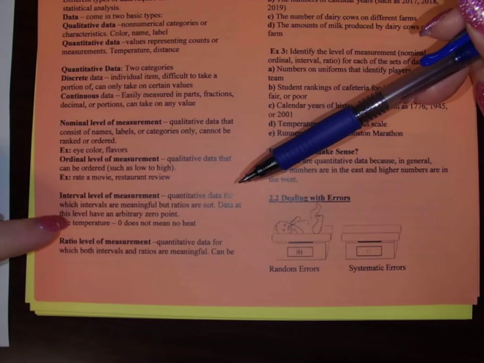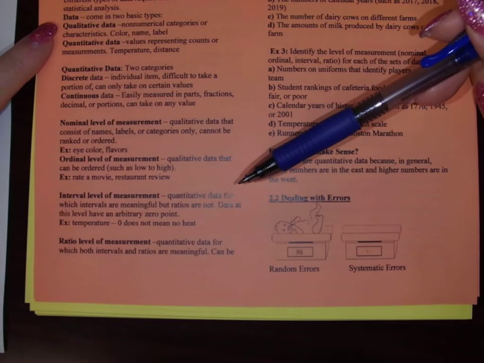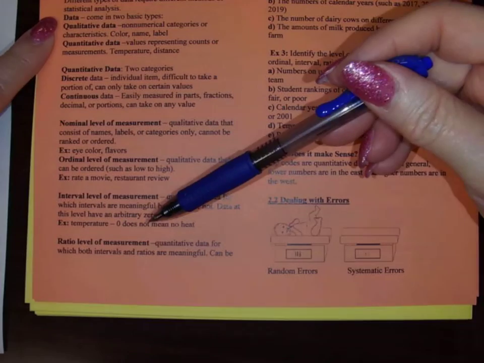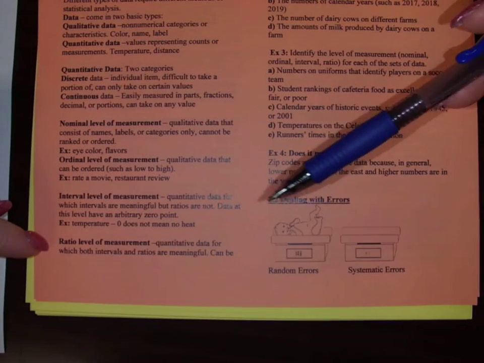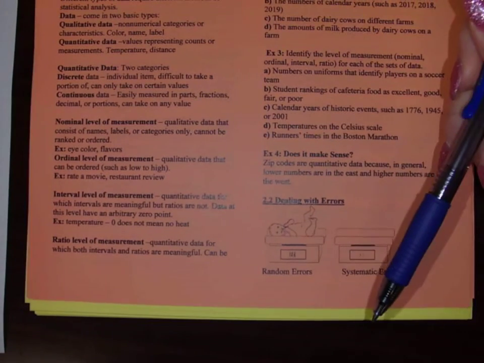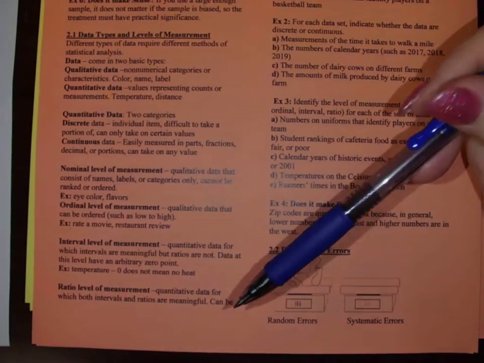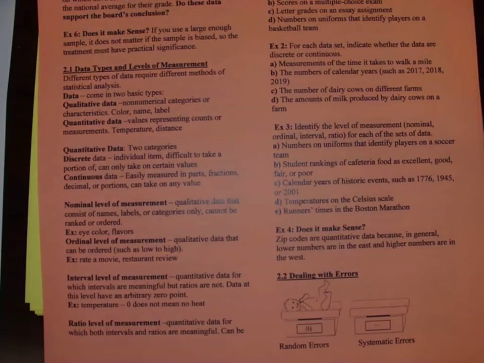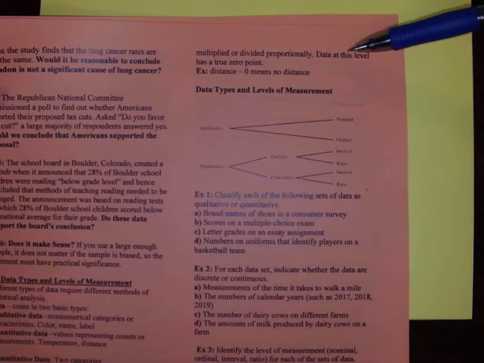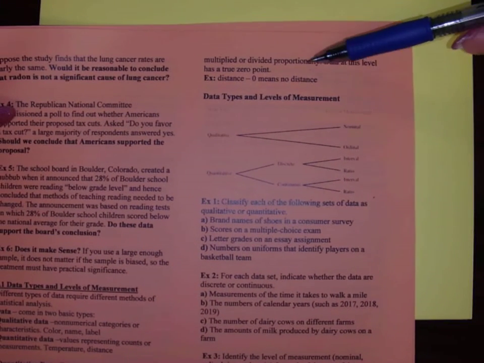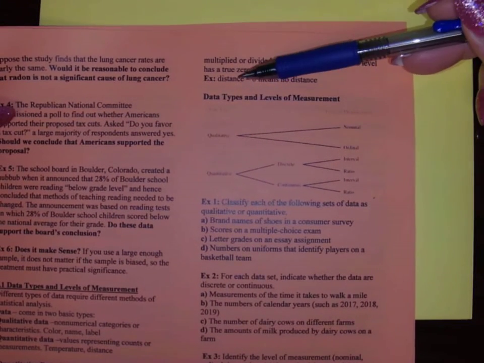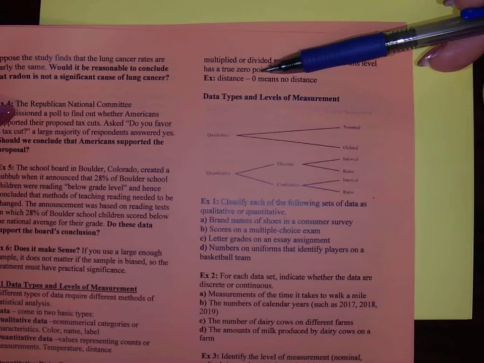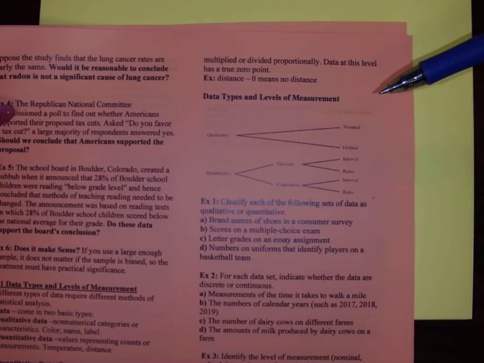And then for the ratio level of measurement, it's quantitative data for which both intervals and ratios are meaningful and can be multiplied or divided proportionally. Data at this level has a true zero. Distance has a true zero because 0 does mean no distance.